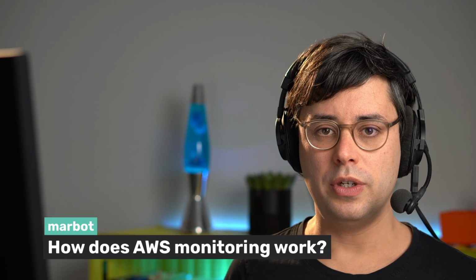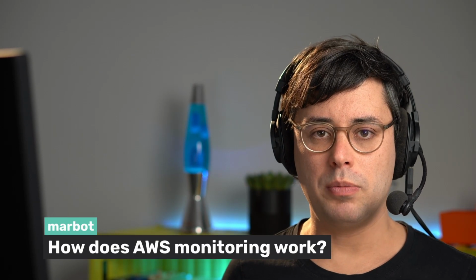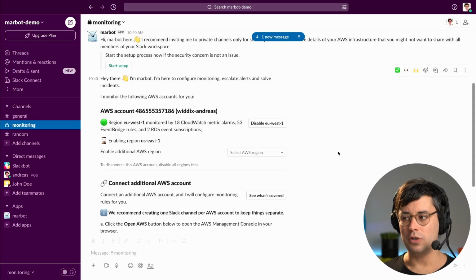So what is Marbot doing here in the background? In the background, Marbot rolls out the configuration for monitoring all those services that we have seen on the mind map before. So it will monitor things like your EC2 instances, your application load balancers, notify you about health issues, failed backups, and so on and so on. All of that gets configured automatically in the background. And what you can see here, Marbot creates CloudWatch metric alarms, EventBridge rules, event subscriptions.